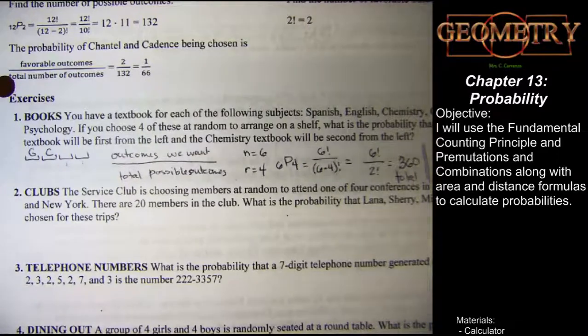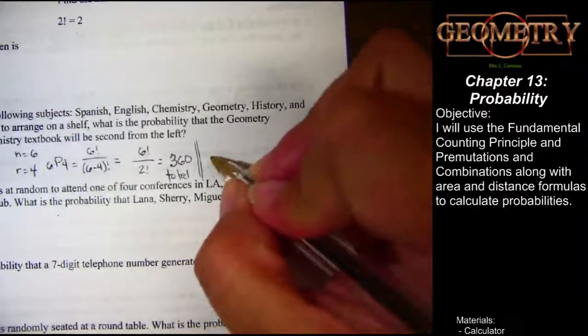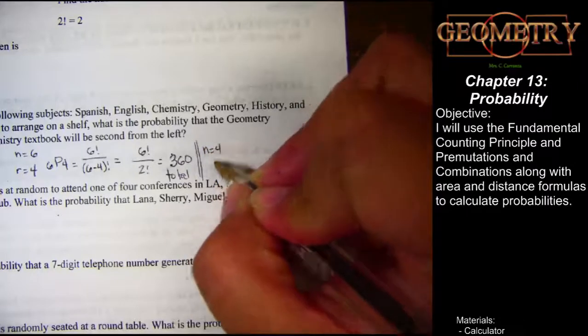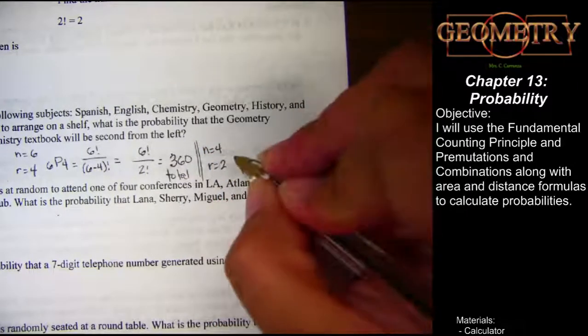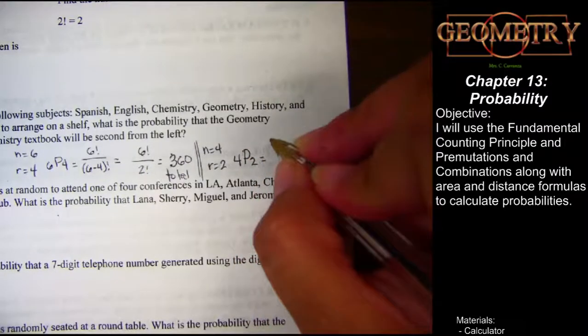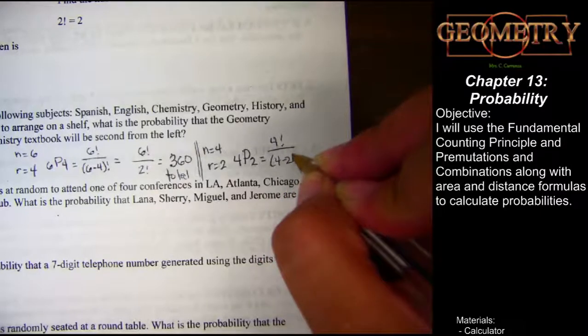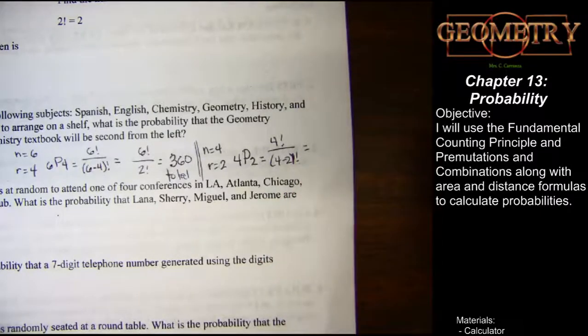How many positions do we have that we can put these 4 in? 2. We have 2 positions left on our bookshelf, which means this is, once again, another permutation. This time, we have 4 permute 2. Using the same formula, we end up with 4 factorial over 4 minus 2 factorial. Please use your calculators and tell me how many choices we have for this one.